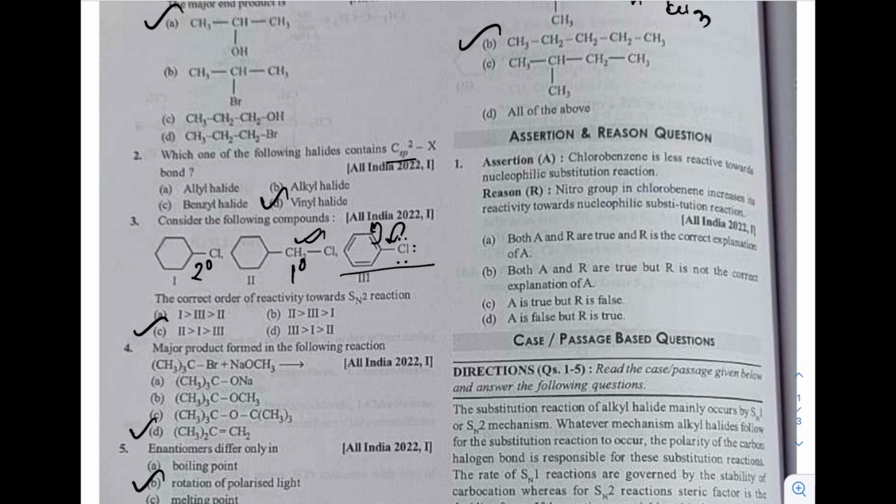But these two are different statements. This is not at all the reason why chlorobenzene is less reactive towards nucleophilic substitution reaction. So both A and R are true, but R is not the correct explanation of A. Yeah, that's it. So option B is the correct answer.